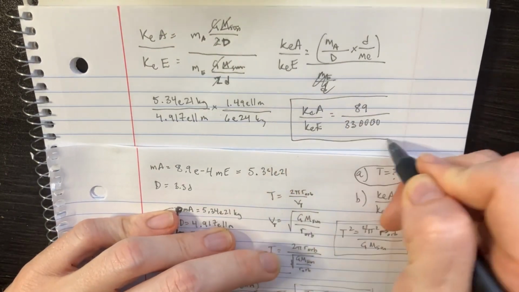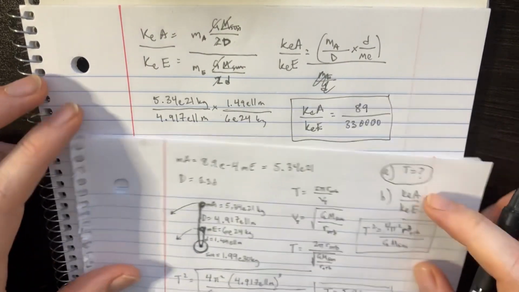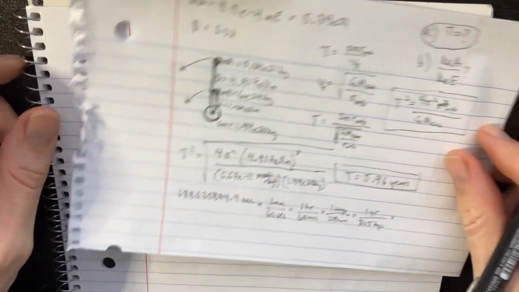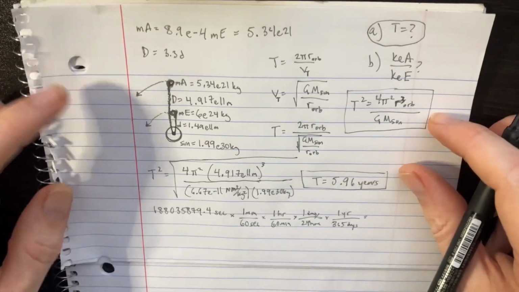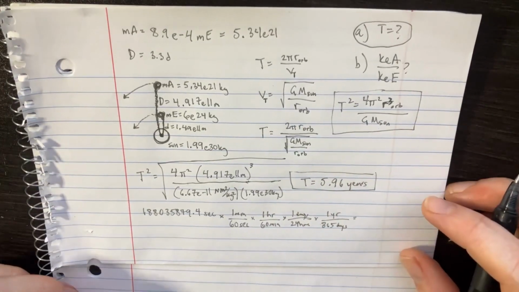And kind of a cool problem here. A little bit difficult, just having to understand gravity and centripetal motion and the equations that we have to use.